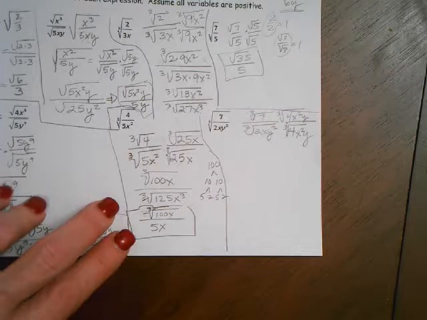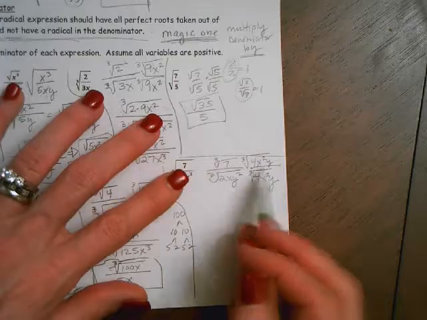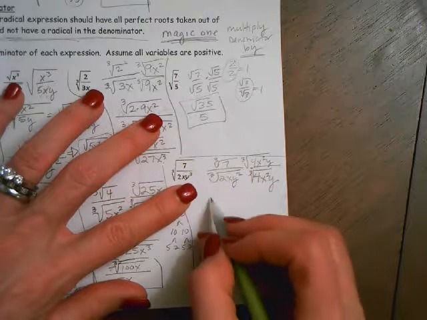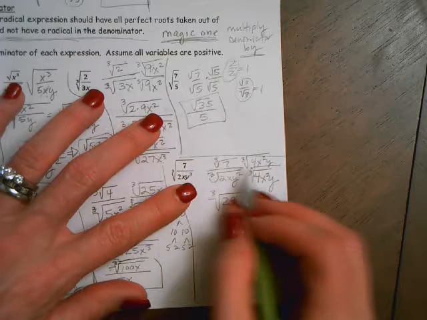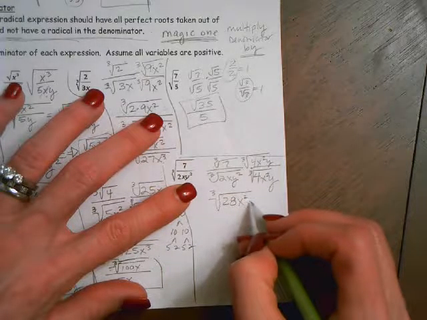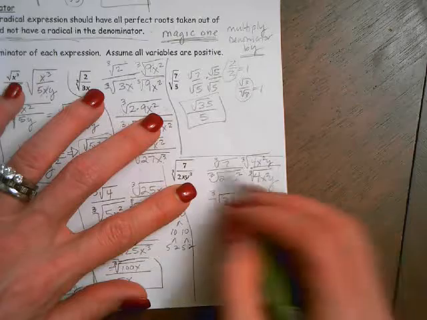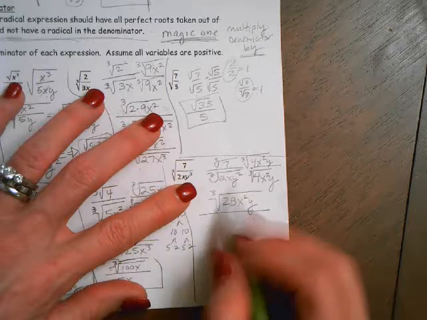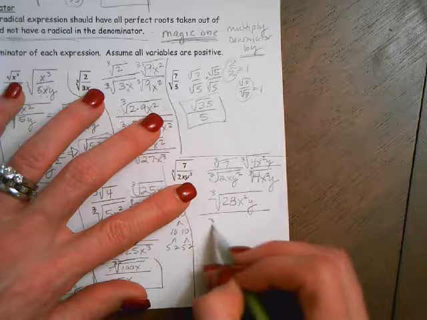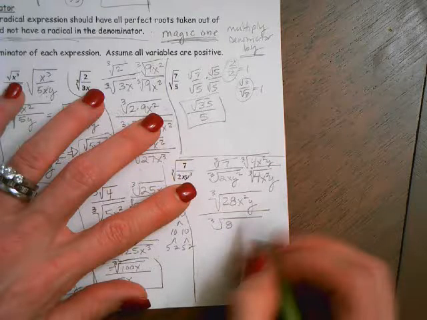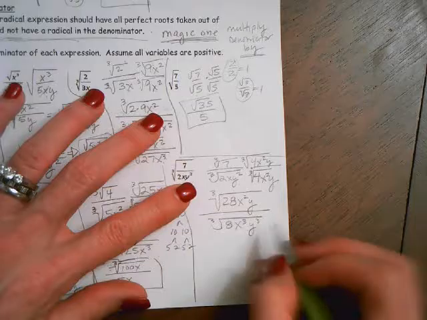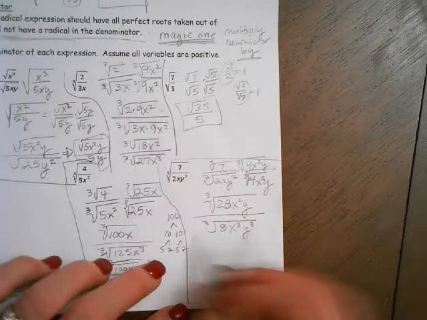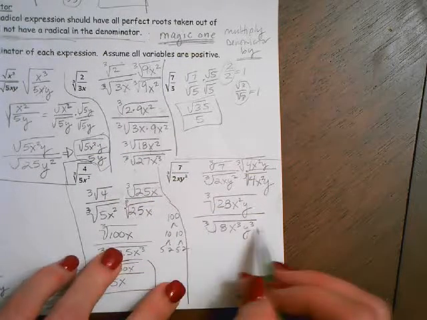At this point then, let's multiply the top. So 7 times 4 becomes the cube root of 28 x squared y. Multiplying those together, on the bottom, it's going to be the cube root of 8 x cubed y cubed. That is a perfect cube now, so I can take the cube root of each one of those.